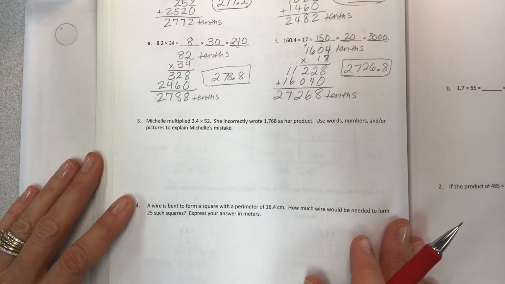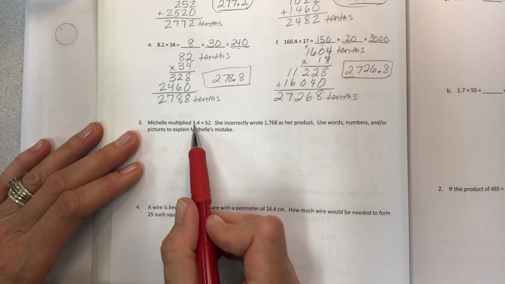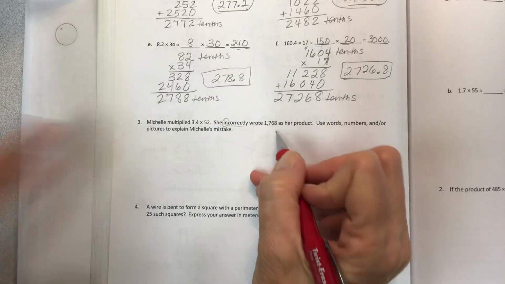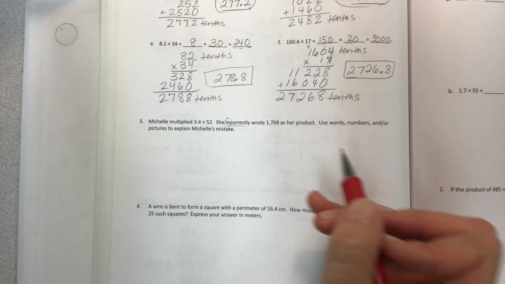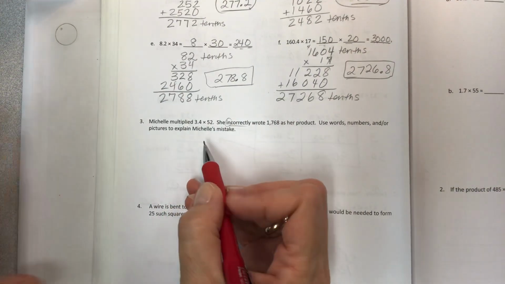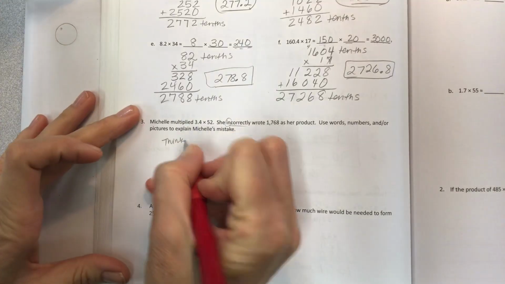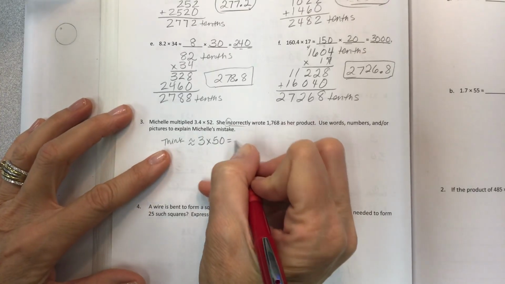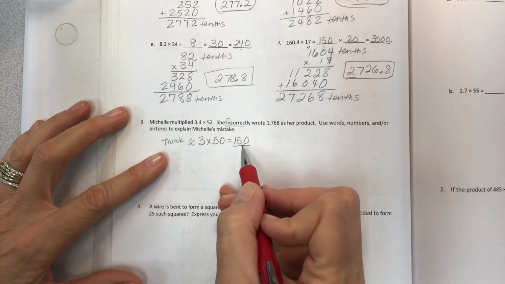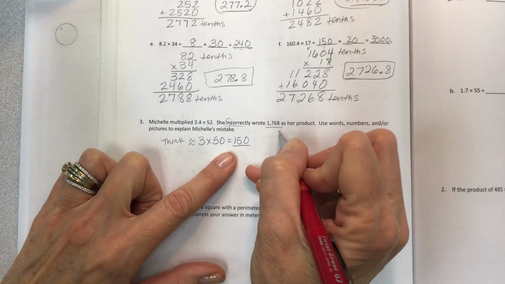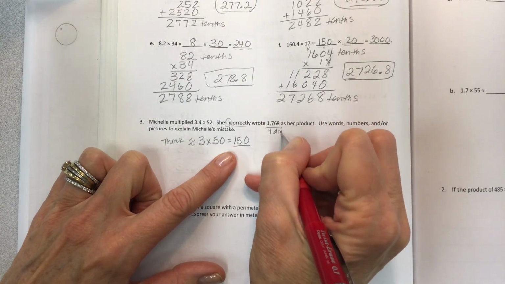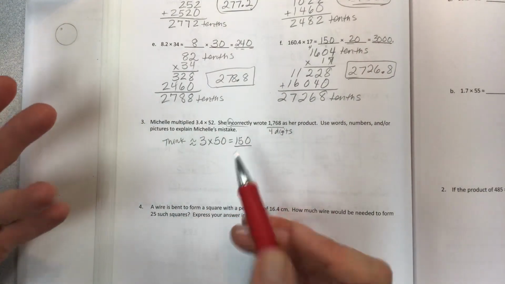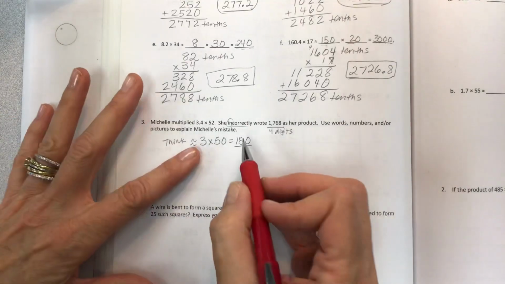All right, let's do a word problem. Michelle multiplied 3 and 4 tenths times 52. She incorrectly, they're telling you, she incorrectly wrote 1,768 as her product. Use words, numbers, and or pictures to explain Michelle's mistake. So let's think about the estimation. If I have 3 times 50, then I'm looking for approximately 150 as my answer. So first of all, this is like a red flag. It stands out because it's 4 digits. So maybe the 1768 are the right digits for the actual problem, but I have to put in the decimal.